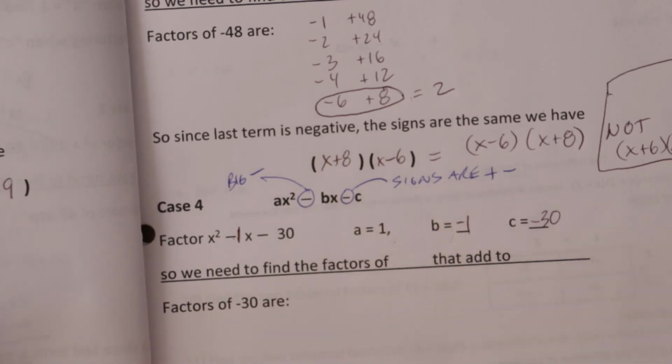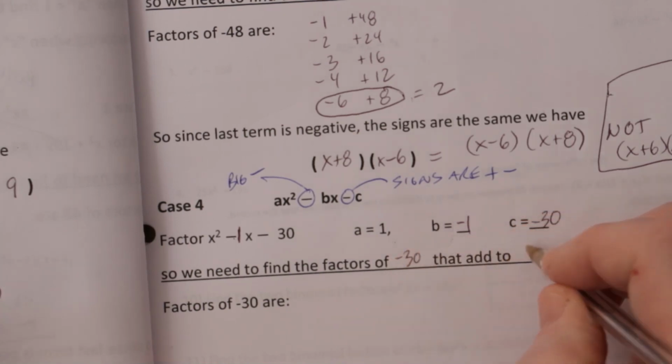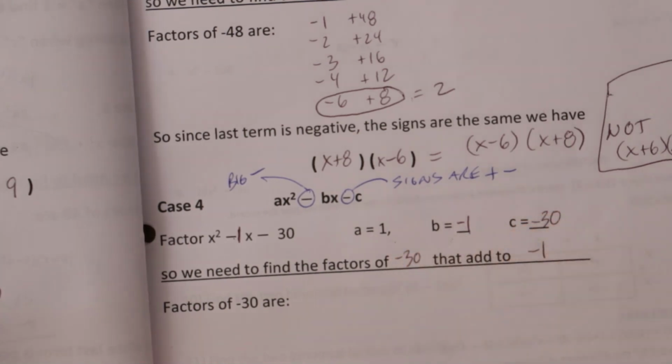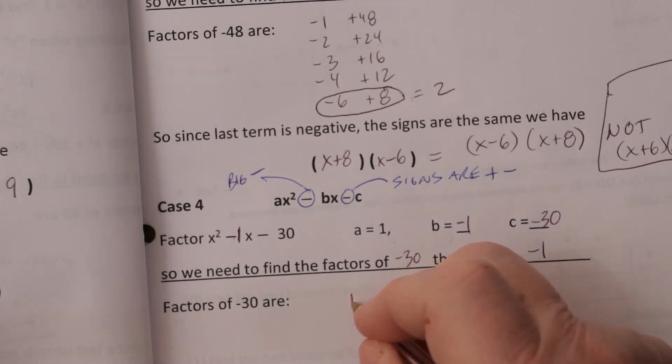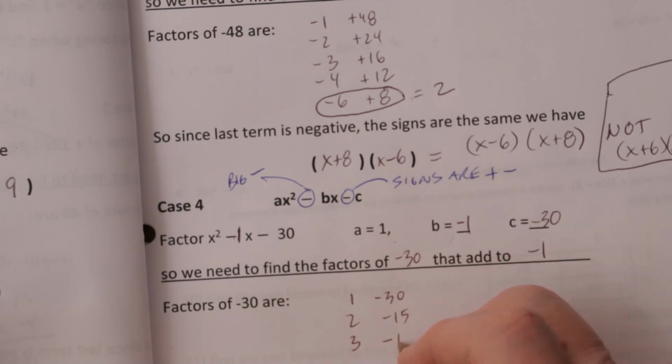All right, so the parentheses are going to look kind of the same as what we had before. But this time I'm going to put my negative on the bigger factors. So I need the factors of negative 30 that add up to negative 1. So that's going to be 1 and negative 30, 2 and negative 15, 3 and negative 10, 4 doesn't go into 30, 5 and negative 6, and then it goes back to, then you'd have 6 and negative 5. Okay, just going the other way around.